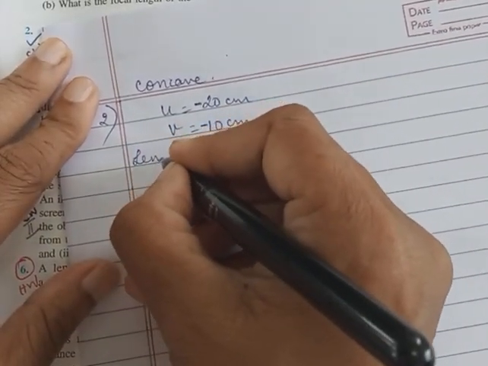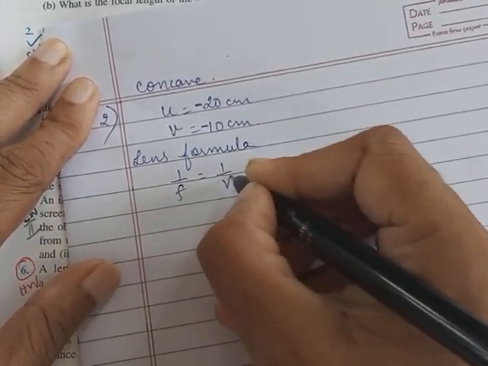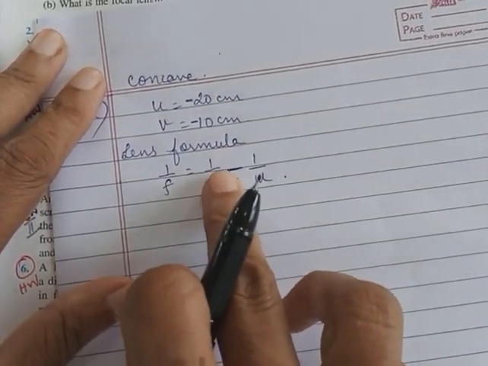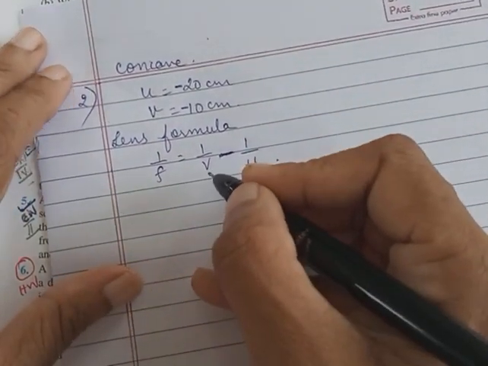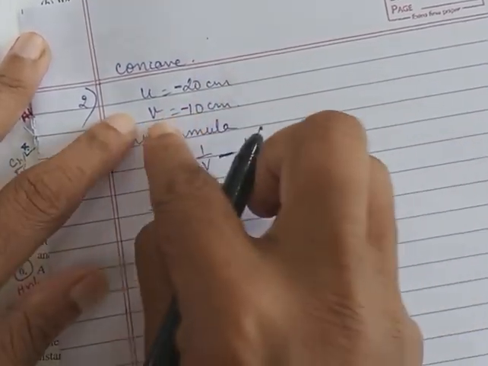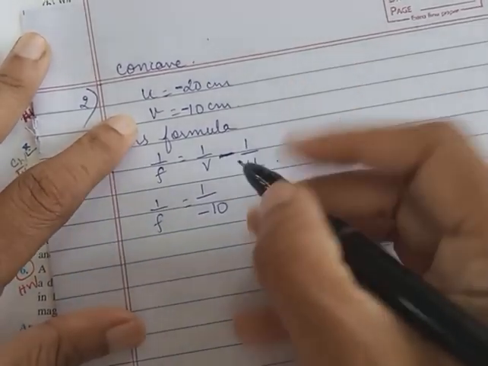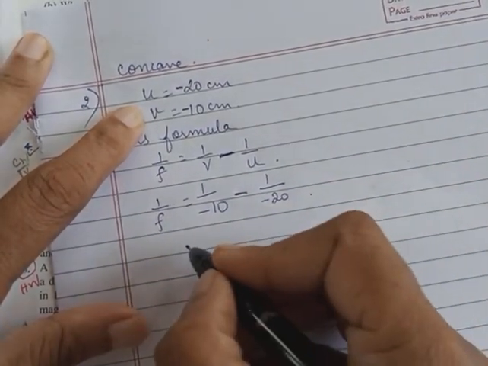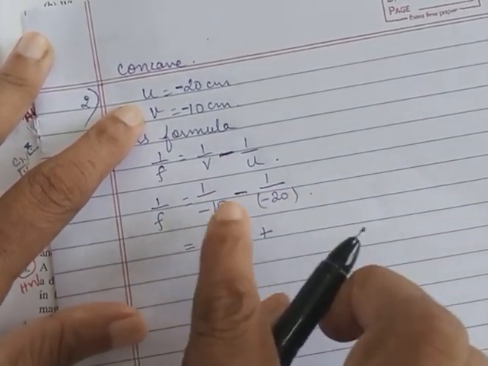Then you write according to the lens formula. Write the lens formula first. 1 by f is equal to 1 by v minus 1 by u. If you remember, in mirror formula you had plus here last year. That was mirror formula. In lens formula you will have minus. Now 1 by f is equal to 1 by v, which is minus 10. Don't forget to write the sign, otherwise your answer will go wrong. Minus 1 by minus 20. So minus 1 by 10, minus into minus, this will become plus.